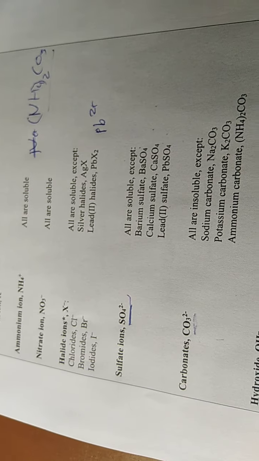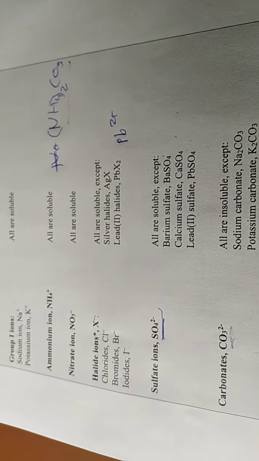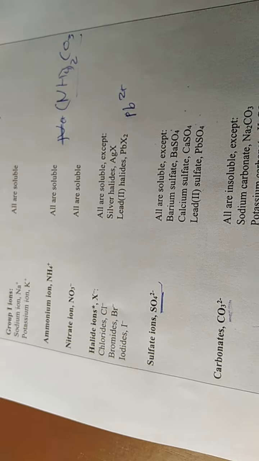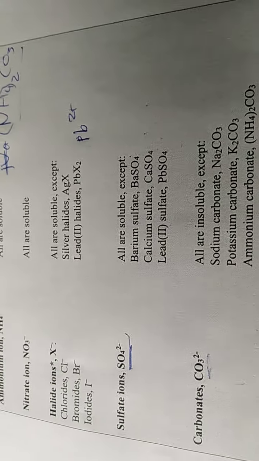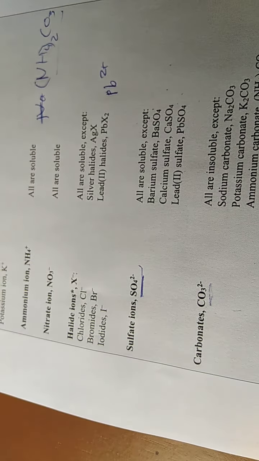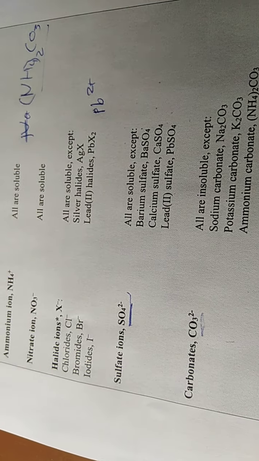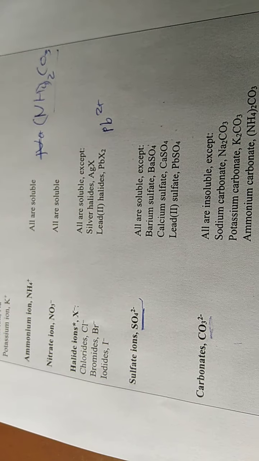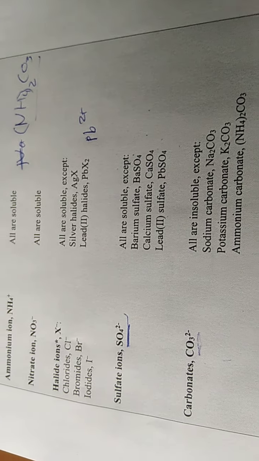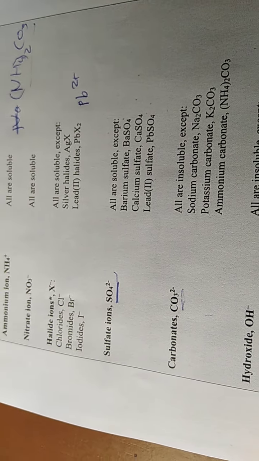The O level, the GCSE group, these are the solubility rules that you should know, and you should remember them at all times. Because the moment that you know these ones, I assure you that any question that can come for forming ionic compounds, you are able to do it.